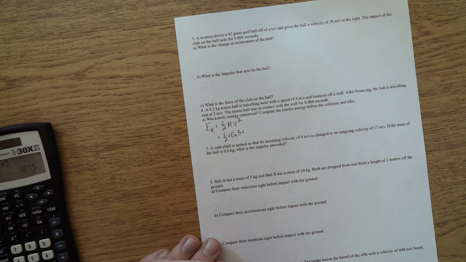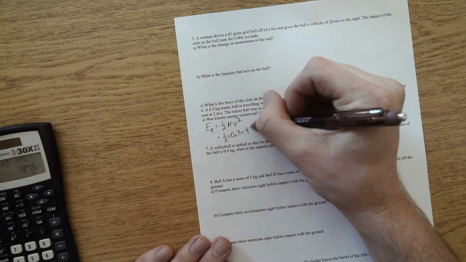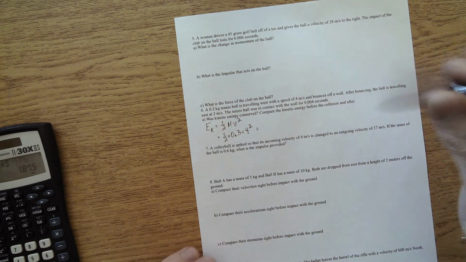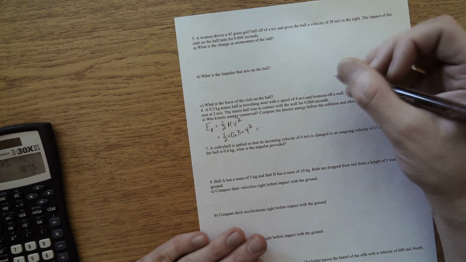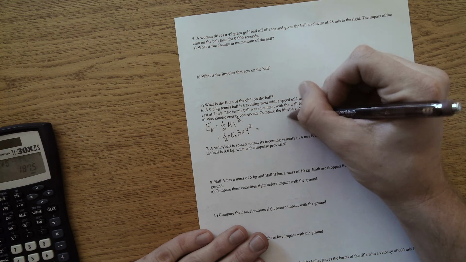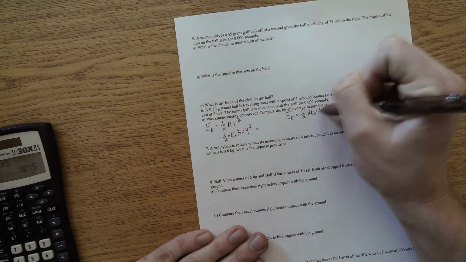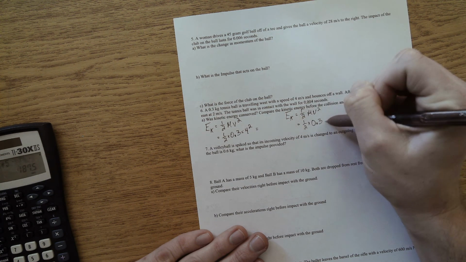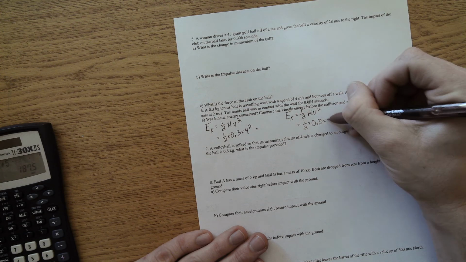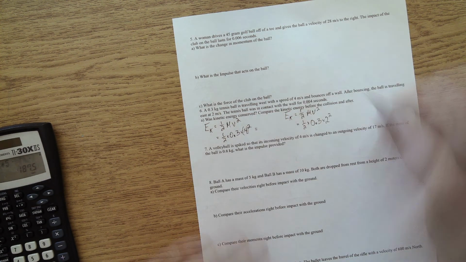Okay, 1/2 times mass is 0.3 times our velocity squared. In the first case, the velocity is 4 meters a second. And afterward, it is going the same equation. It's 1/2 times our mass, 0.3 still, and our velocity now is positive 2. Really, this is negative 4. But whenever you square it, it's going to become positive.